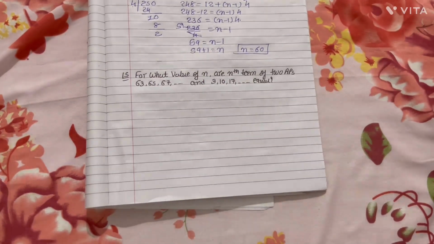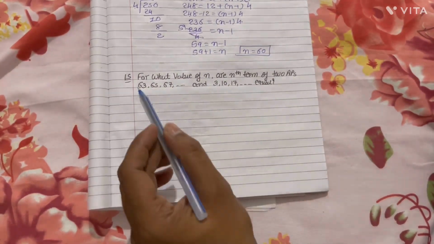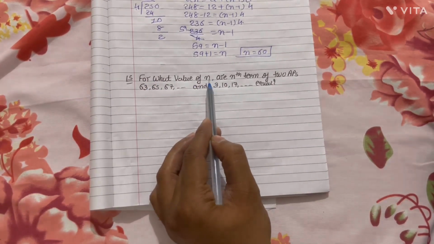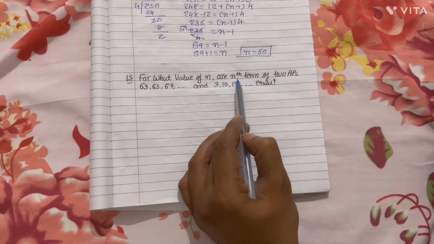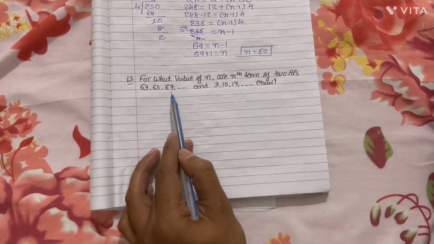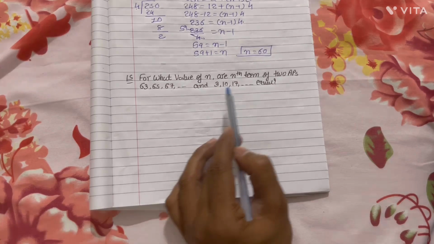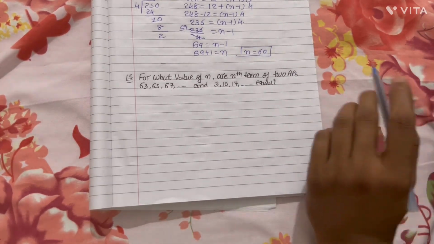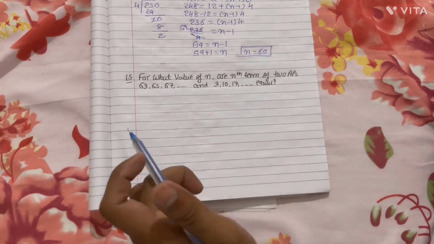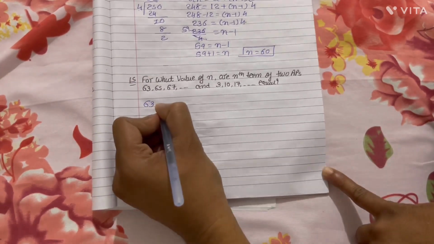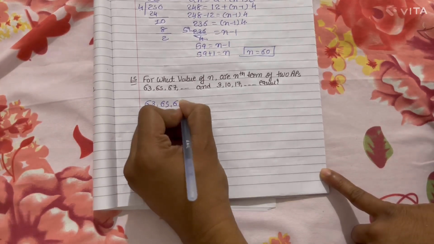So now we move to question number 15. The question is: for what value of n are the nth terms of two APs, 63, 65, 67, and so on, and 3, 10, 17, and so on, equal? So we are given two APs.